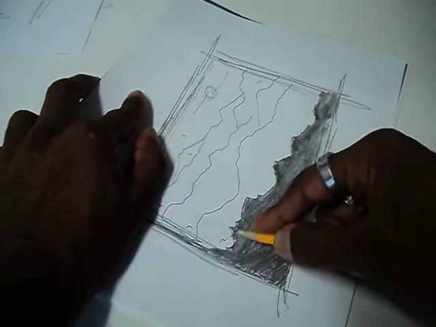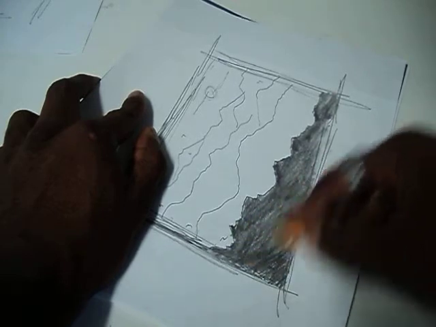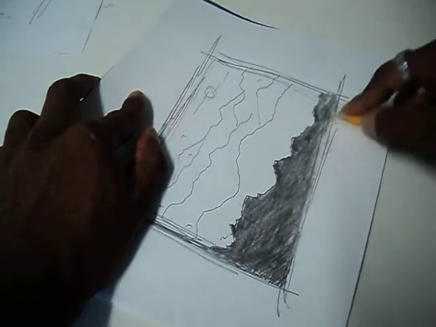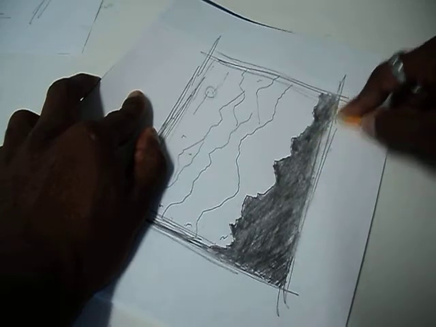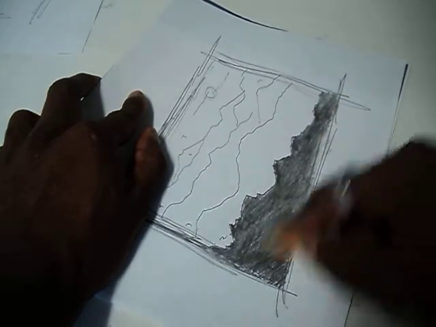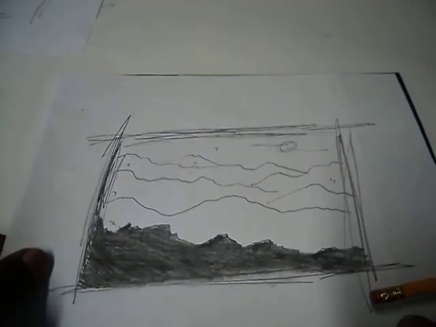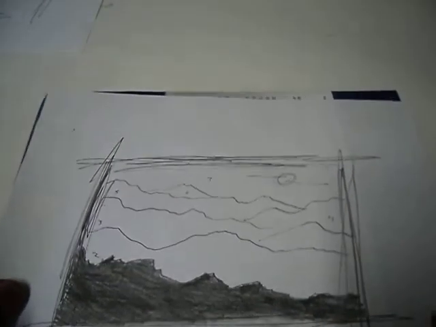I'm going to go back over just a little bit more, especially at the top. Like I say, we want it good and dark for that pencil. Alright, so we got the first level. That first level of the mountain range is black.